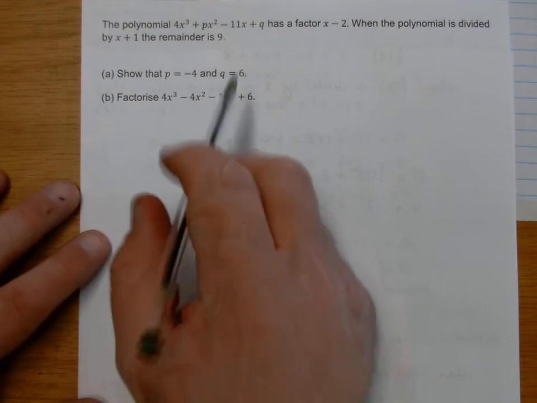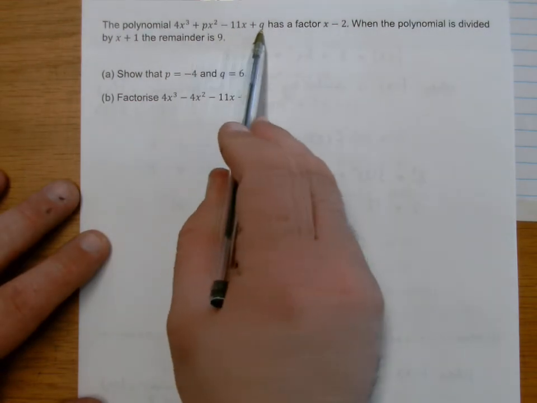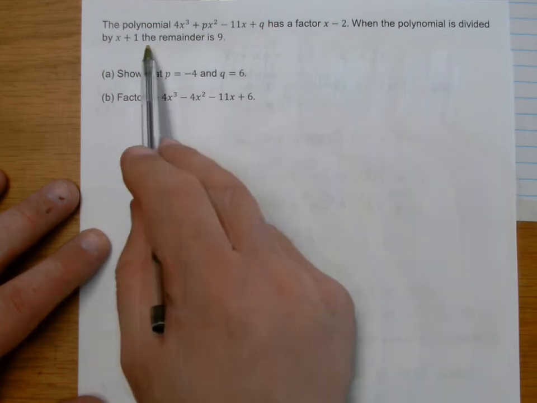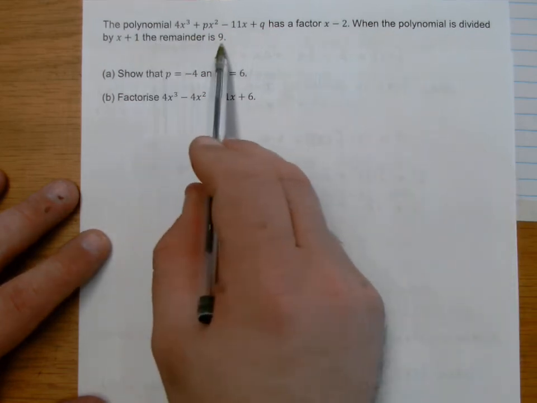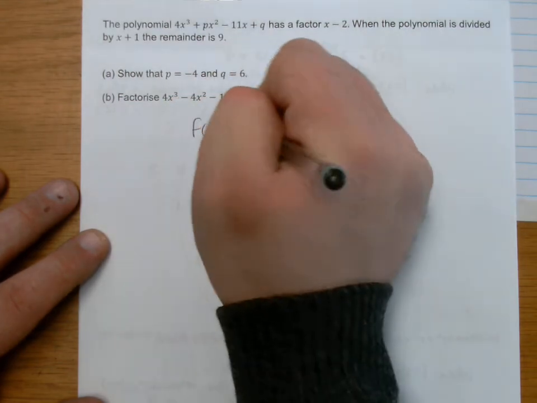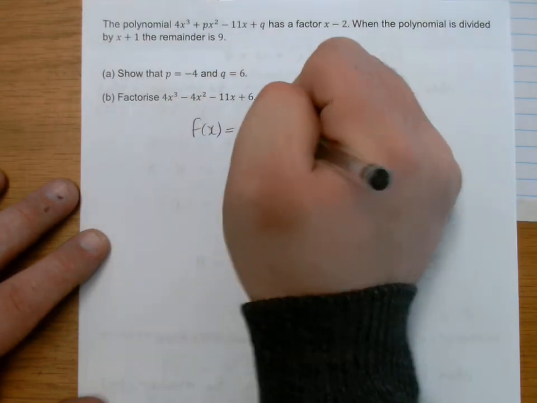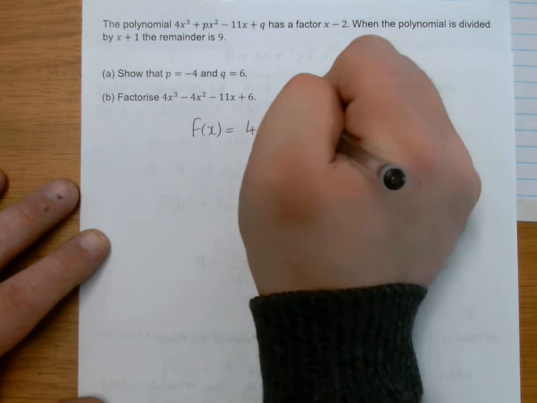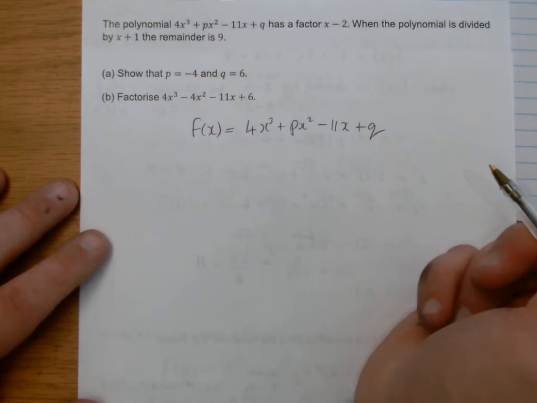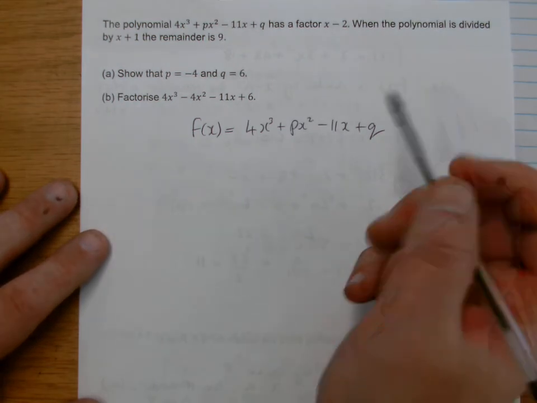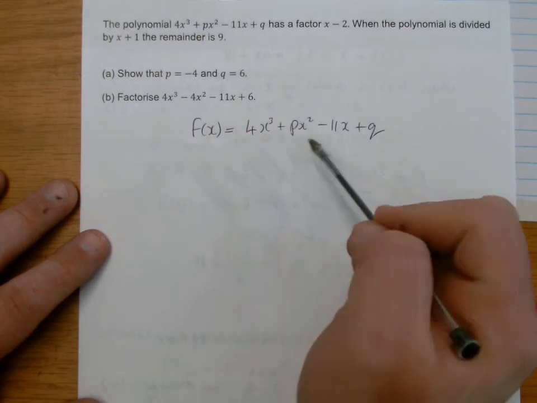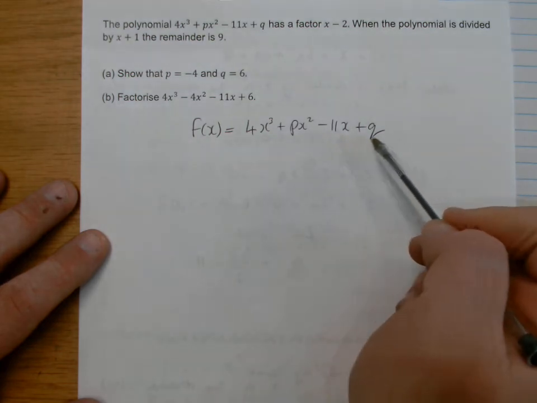Okay, the polynomial 4x cubed plus px squared minus 11x plus q has a factor x minus 2. And when the polynomial is divided by x plus 1, the remainder is 9. So the first thing we're going to do is say f of x is equal to this. Okay, so we've got f of x is equal to 4x cubed plus px squared minus 11x plus q.